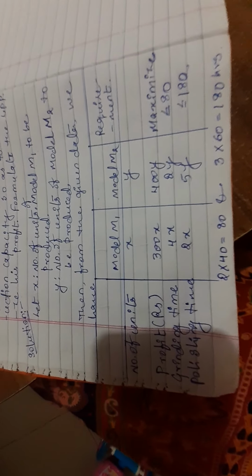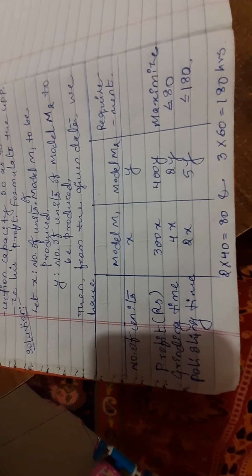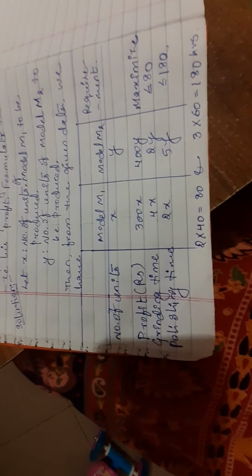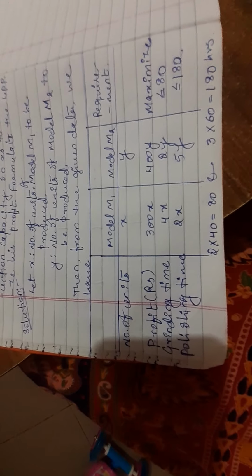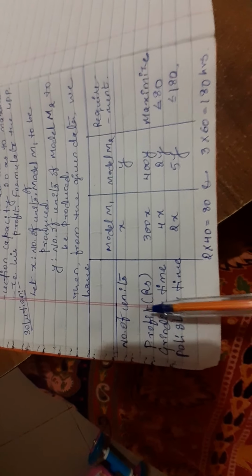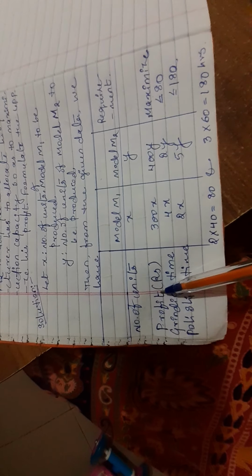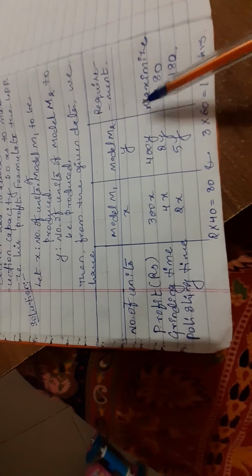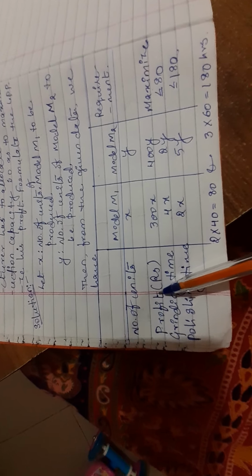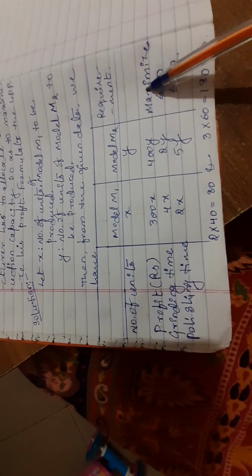In the theoretical part, I told you that if the term profit comes in the question, write down maximize. If the cost comes in the question, then write down minimize, because everyone wants to maximize their profit and minimize their cost. So in the last column, if the term profit is there, write maximize. If the term cost is there in the question, write minimize.